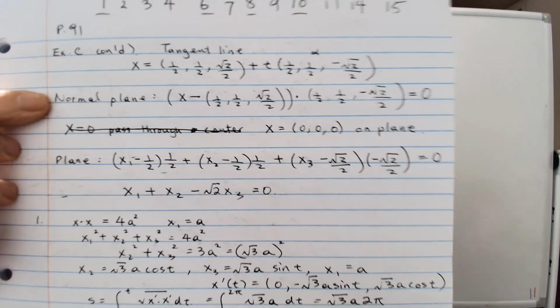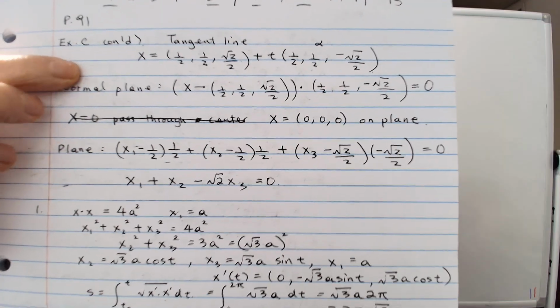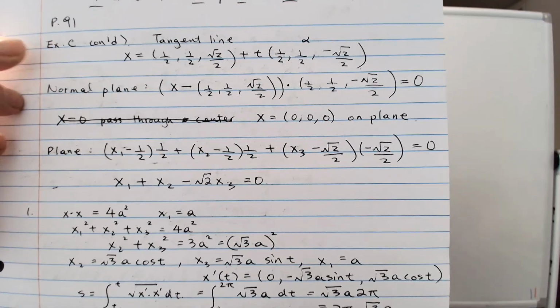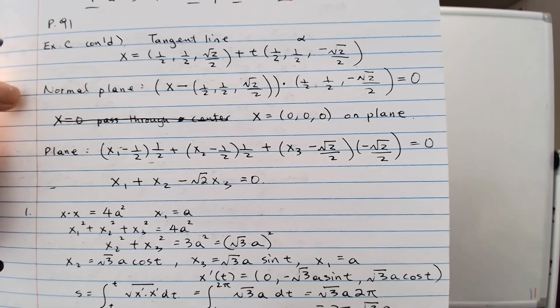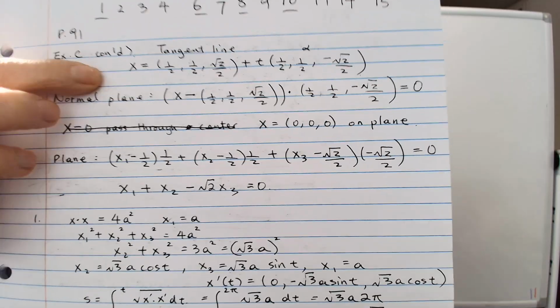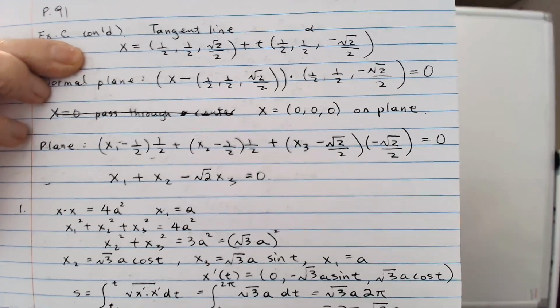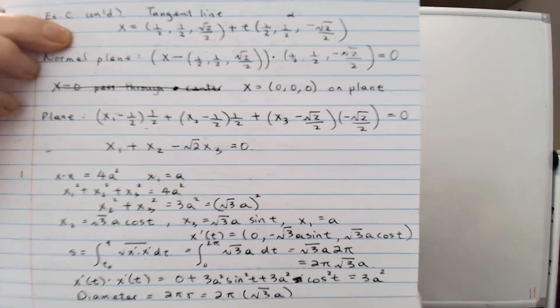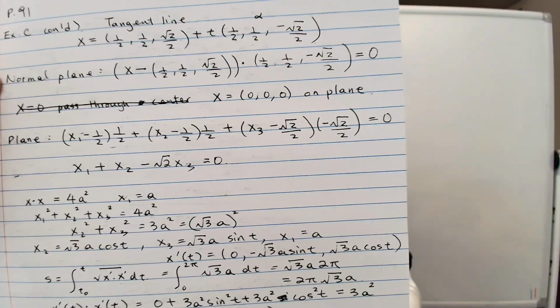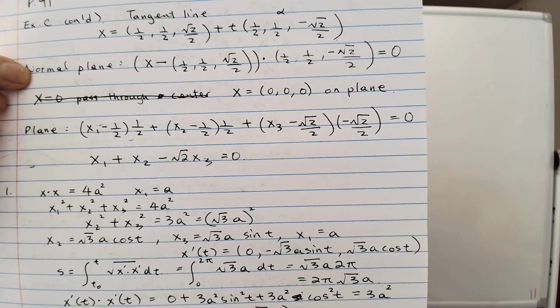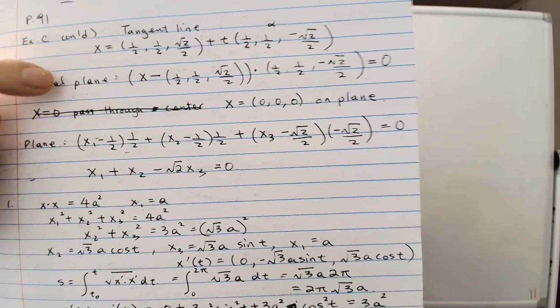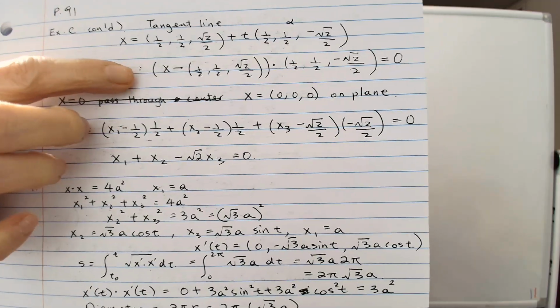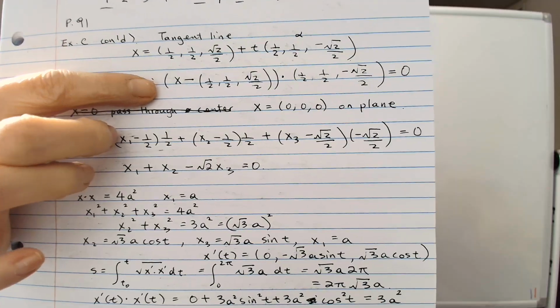On the next page, continuing, I wrote down the tangent line following the equation. Here's the normal plane. I didn't write it down in 3 different components, but it's pretty easy to see here because it's a simple example. For the normal plane, similarly, you plug in all the numbers with your big X. Remember, the big X contains x1, x2, x3.